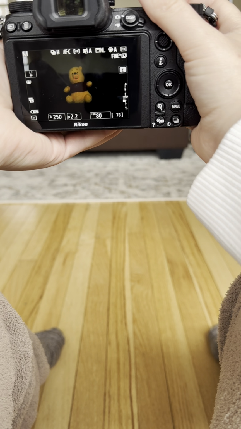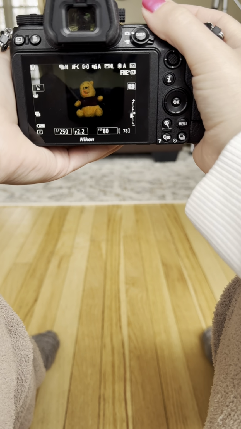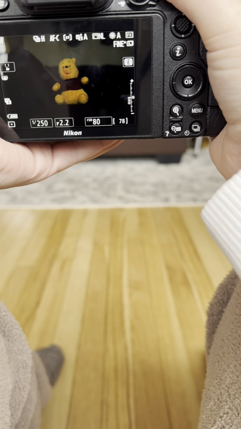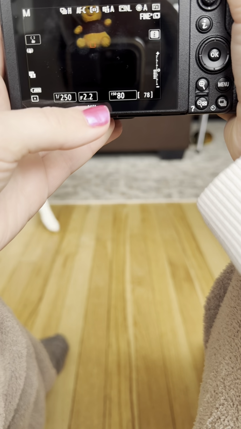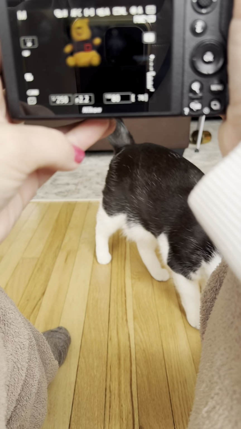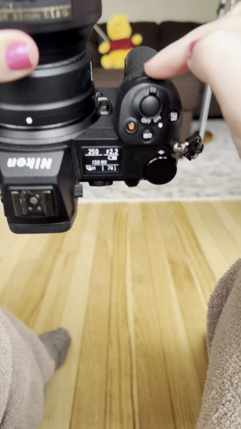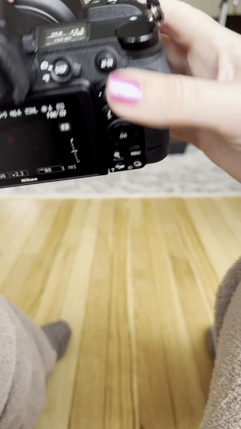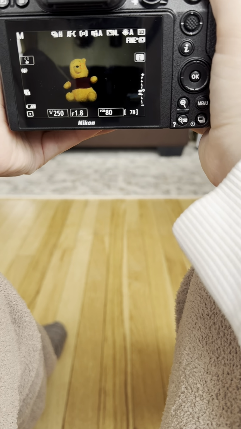Right now we are indoors and I do have very large windows behind me, but as you can see with these settings here, my photo is very underexposed. So as I said, first I'm going to select my aperture. That's the most important setting. So I use this dial right here in the front of my camera and I move it to the left to open my aperture a little bit more.